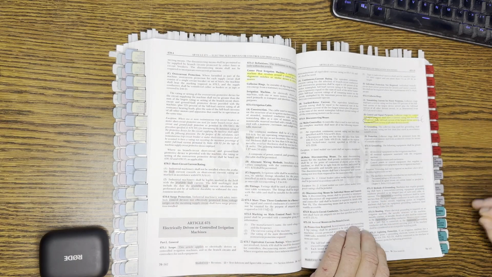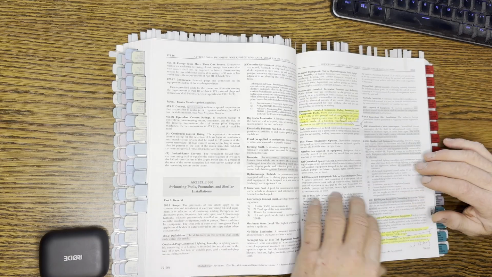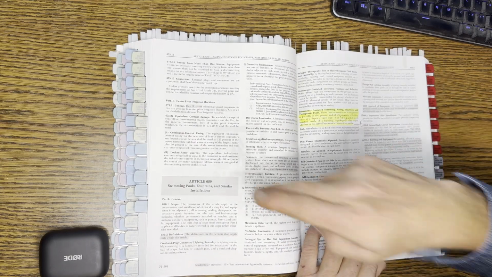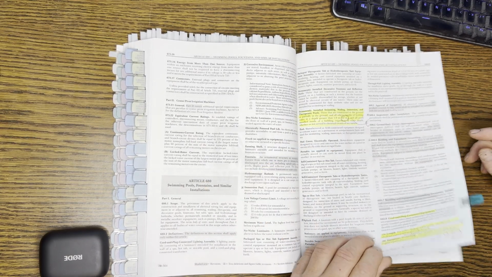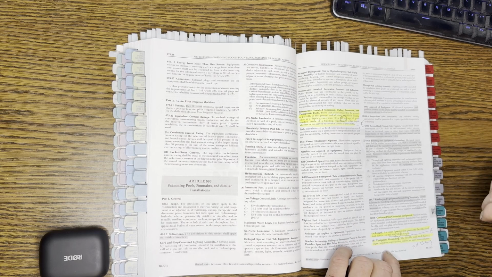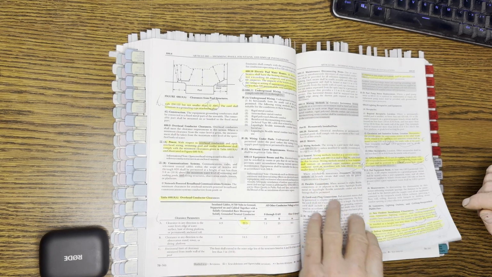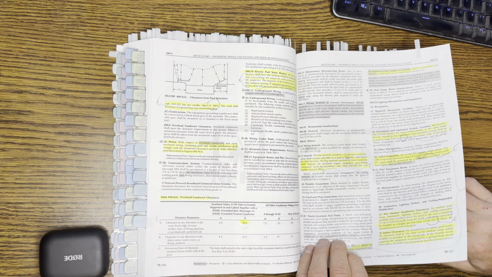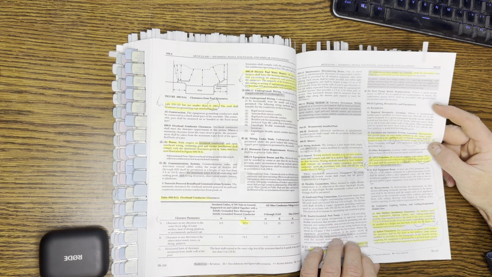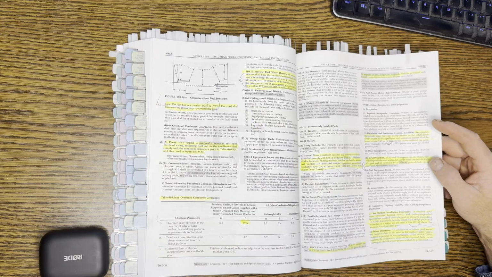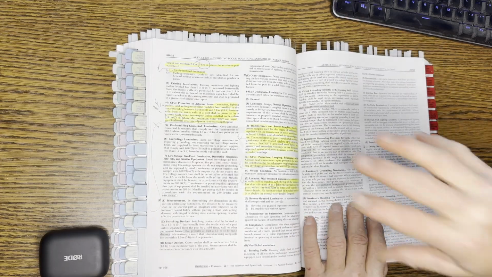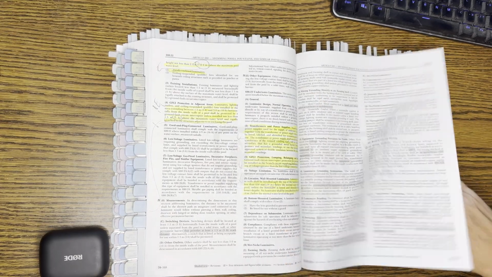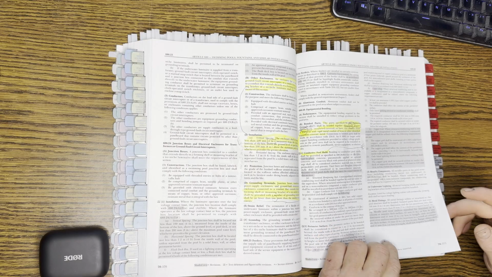You've got irrigation systems. There you go. Swimming pools. A lot of questions on Article 680, so be aware of swimming pools. You definitely will be asked about grounding electrode conductors and bonding and offsets to main GFCI protection. There's a lot of questions there at 680, so definitely highlight the stuff I have.